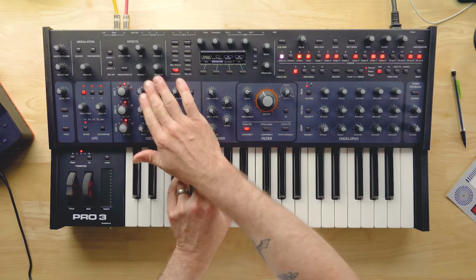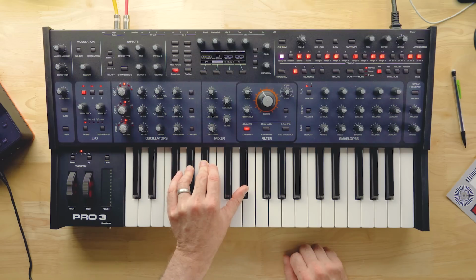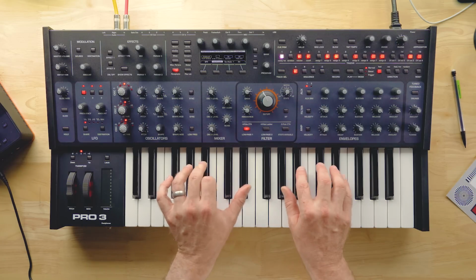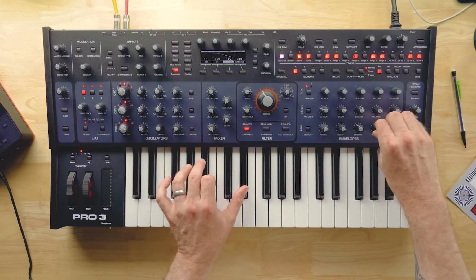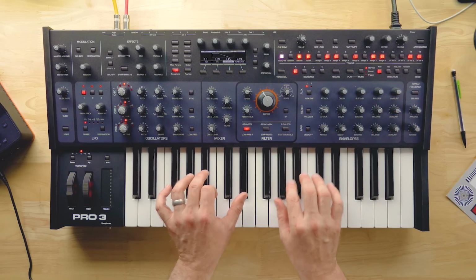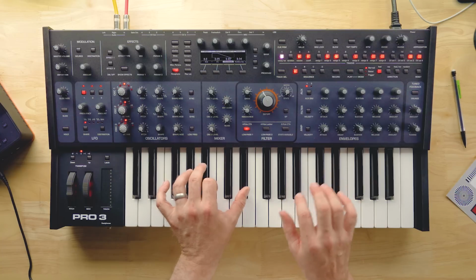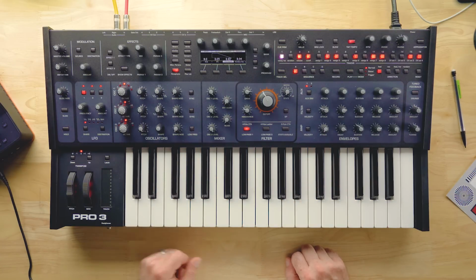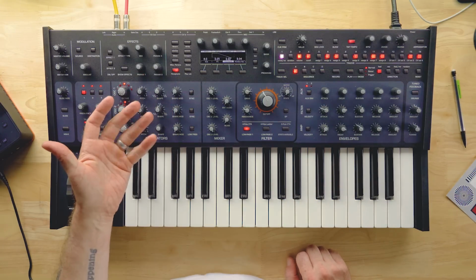Great. All 3 of these are set to the same wave shape, which is why this sounds like a coherent instrument. It'll cut itself off because it only has 3 notes it can play. It only has 3 oscillators.